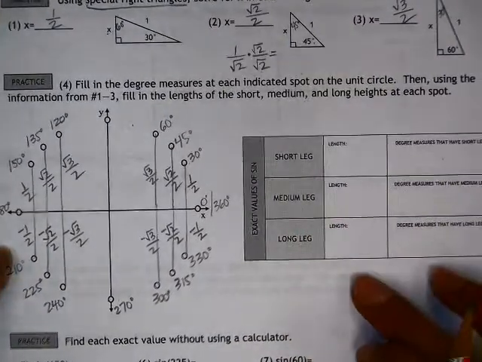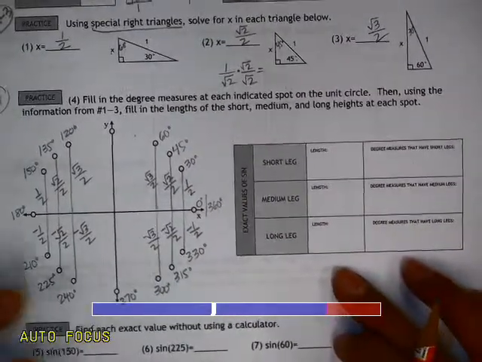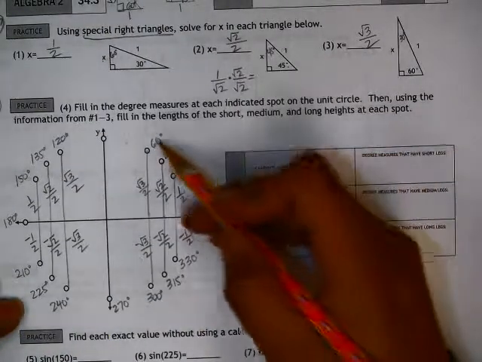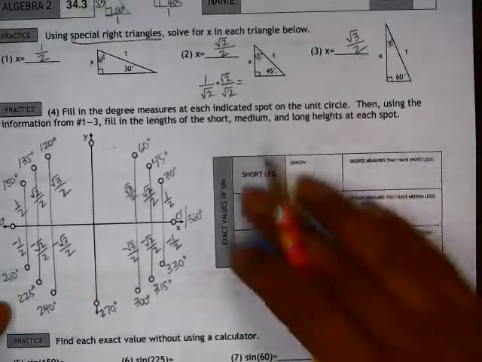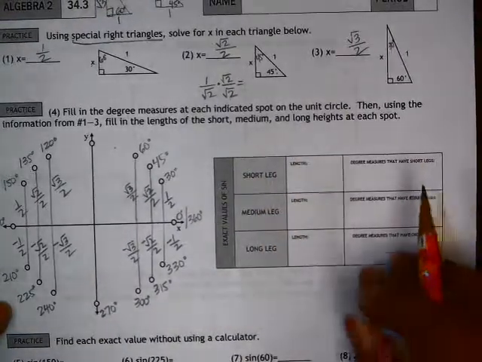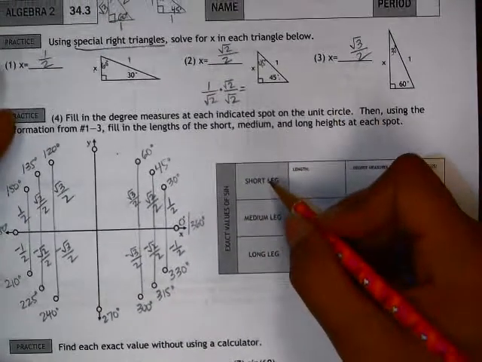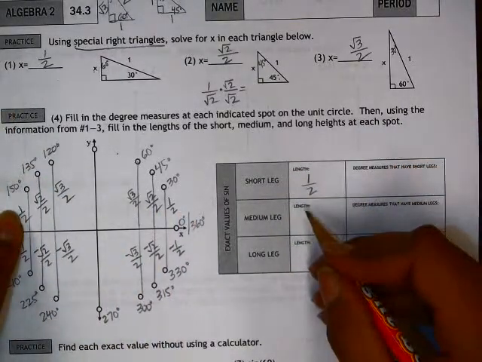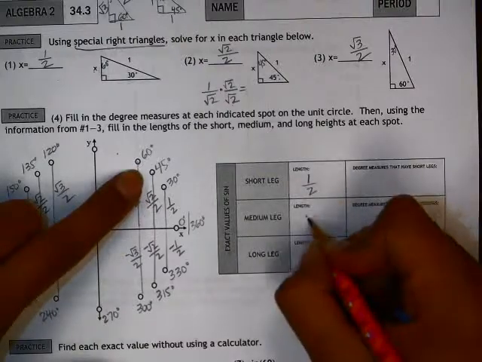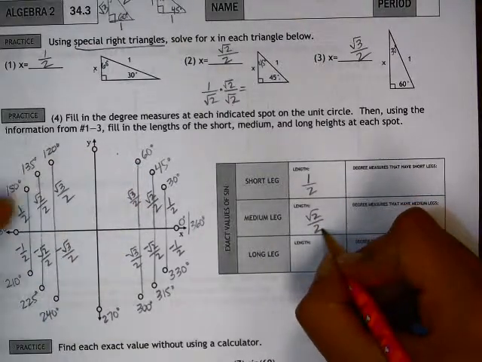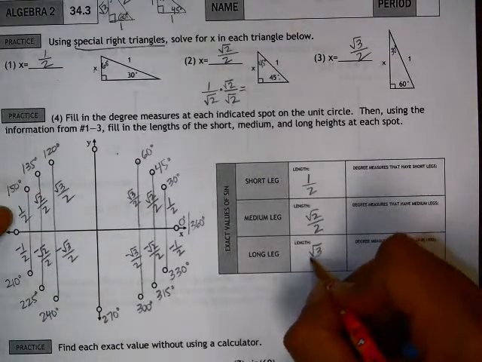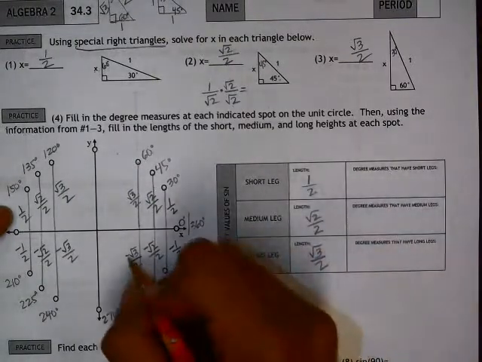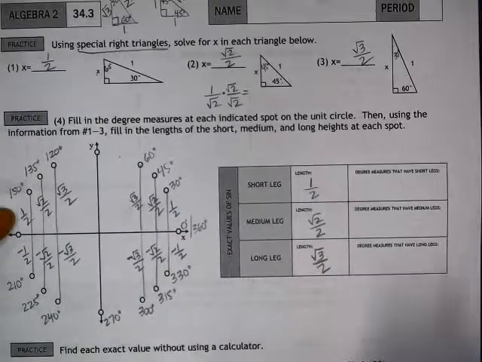Now let's fill in this table, and eventually we will be able to find the sine of any of these angles. And this table is a nice shortcut that we can use. So the short leg has a length of 1/2, always. The medium leg has a length of √2/2. And the longest has a length of √3/2. Now I'm not putting the positives and negatives, but we'll deal with that later once we see what angle we're using.